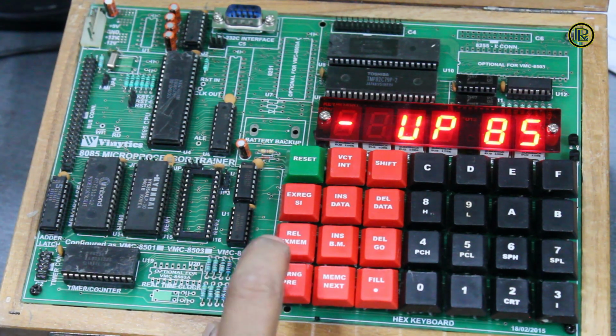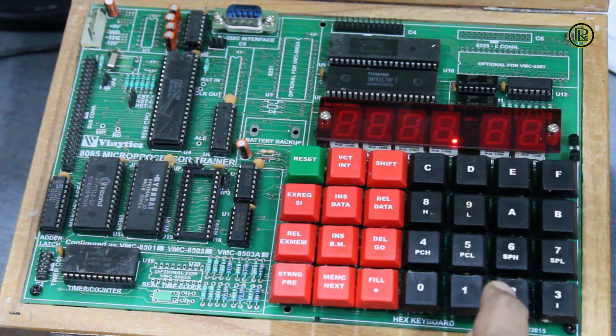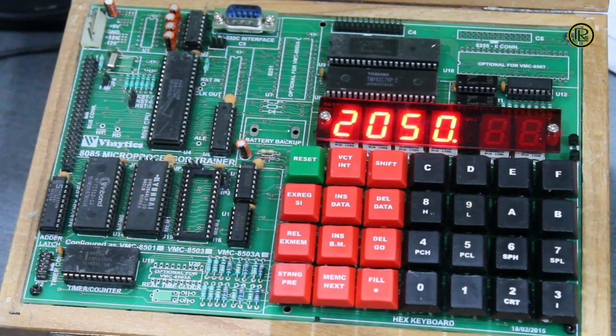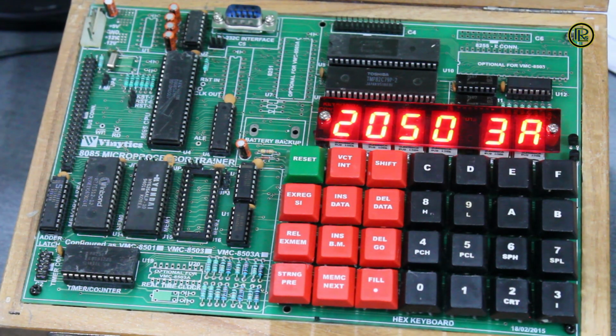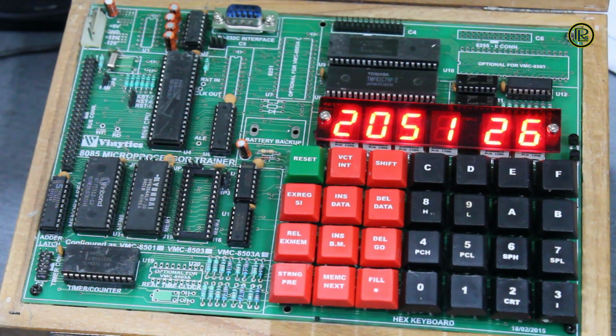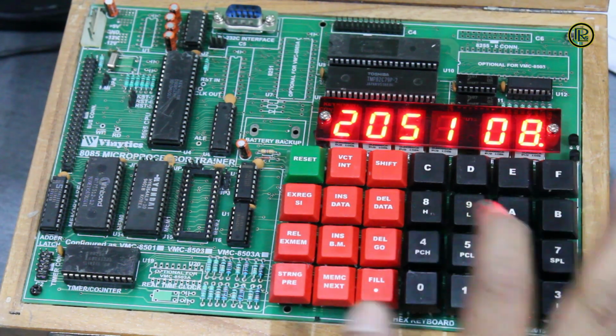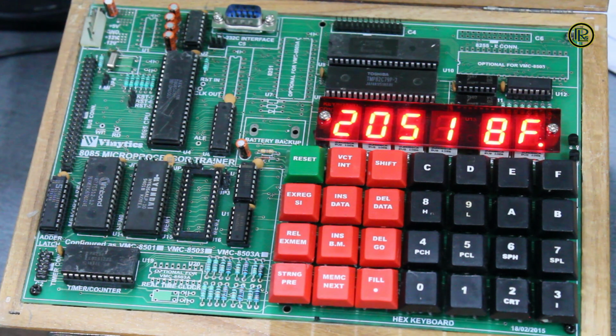I am first resetting, then I have to go to the memory location 2050 and save the number 3A. It is already saved, 3A. Okay, then I have to go to 2051 here and take the number 8F. For that I have to select these keys, 8F. So done. Then I have to write the program.